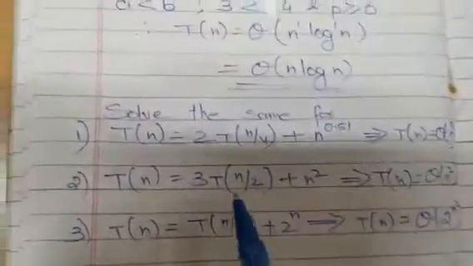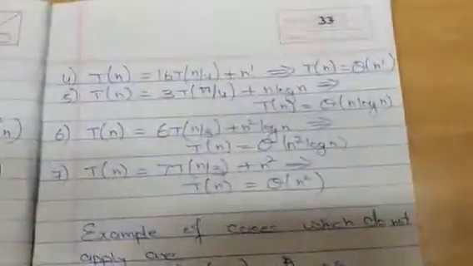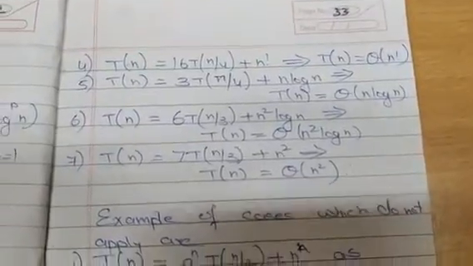Now solve these equations similarly. This is one equation, the answer is this. You can go for the next equations also. There are some examples here, so please try to solve these equations.